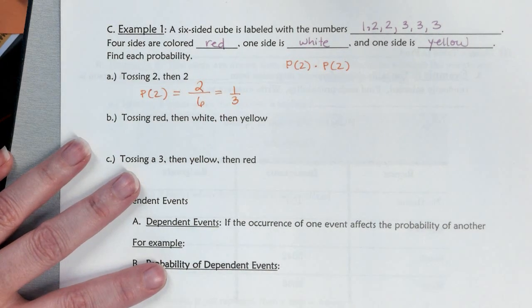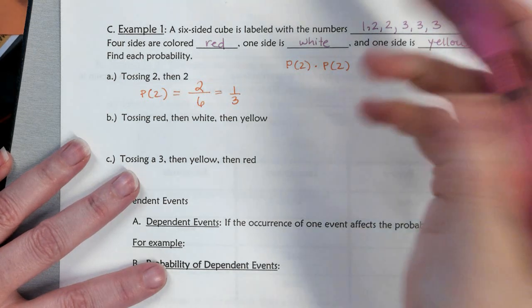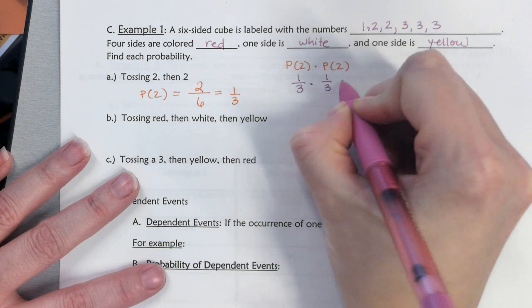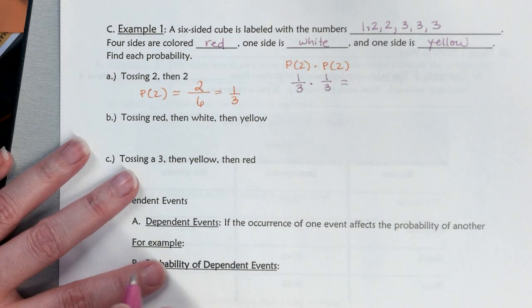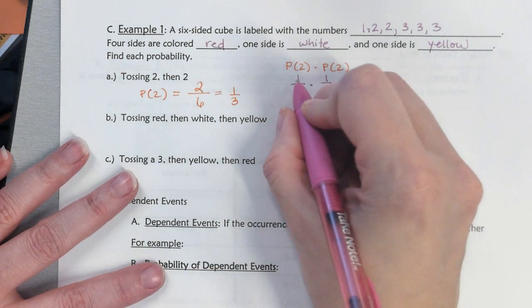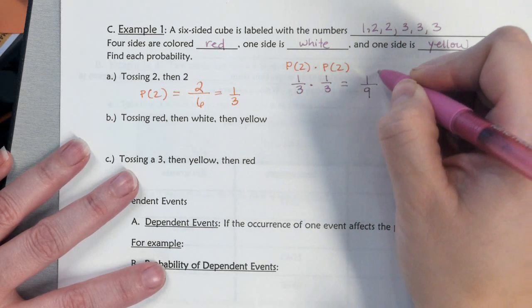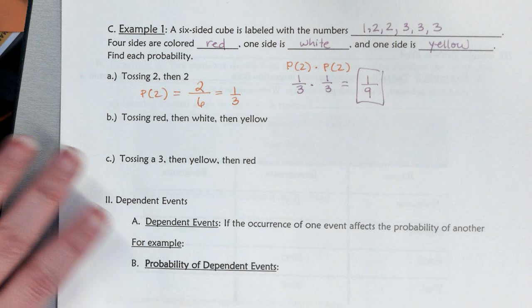Okay, so then all you have to do is multiply the probability of getting a 2 and then getting a 2 again. And then you're going to multiply fractions. So multiply straight across. 1 times 1 is 1. 3 times 3 is 9. So the probability would be 1/9.